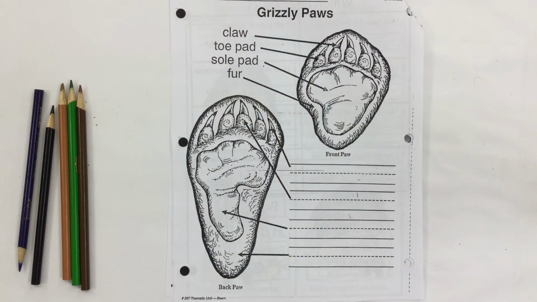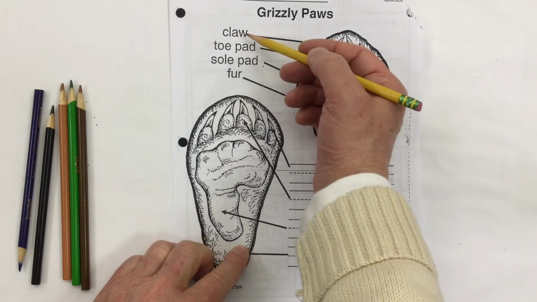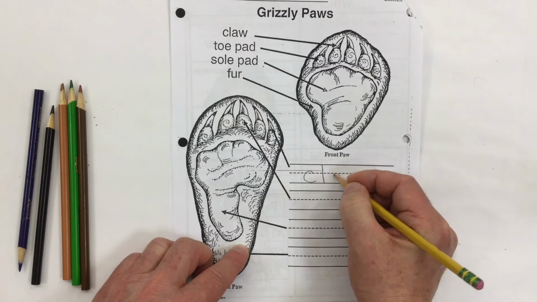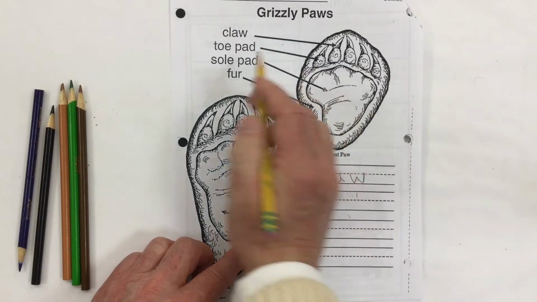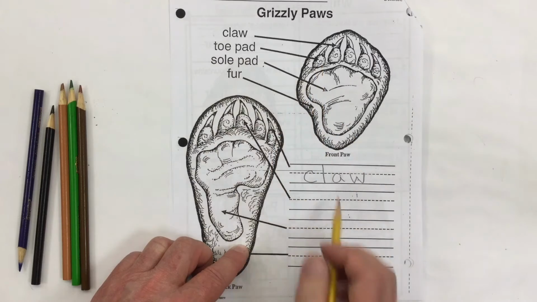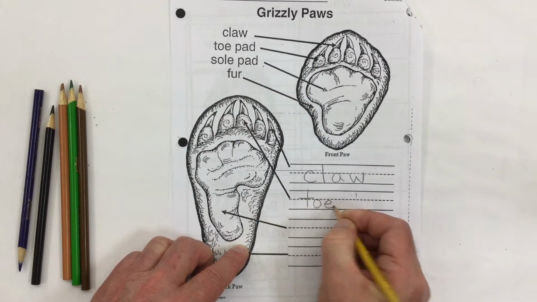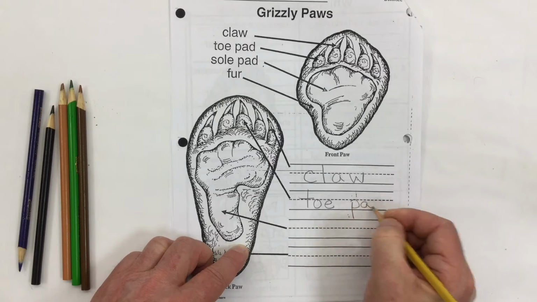We're going to label this back foot and we're going to color it, and I'm going to show you the proper colors because there are proper colors here. So, just like up here, claw, first one is claw, C-L-A-W. Just like this one up here, toe pad, this one is pointing to the toe pad. Toe, separate word, pad.